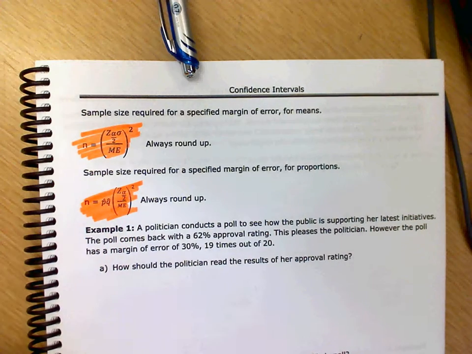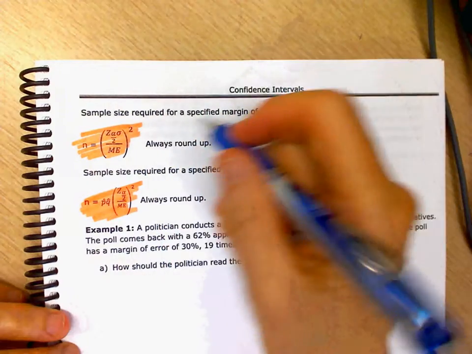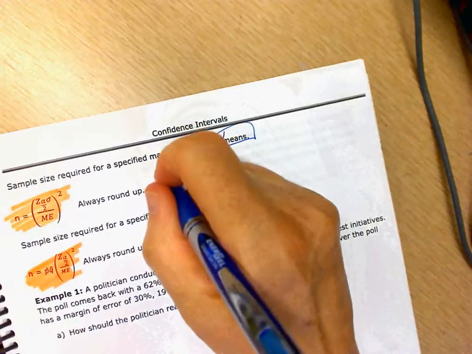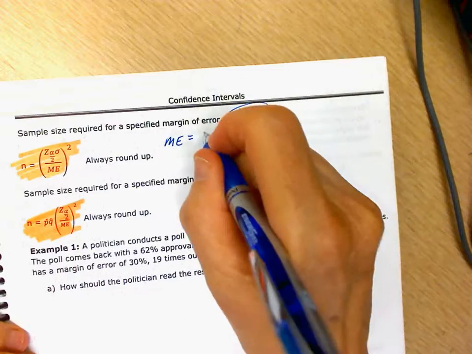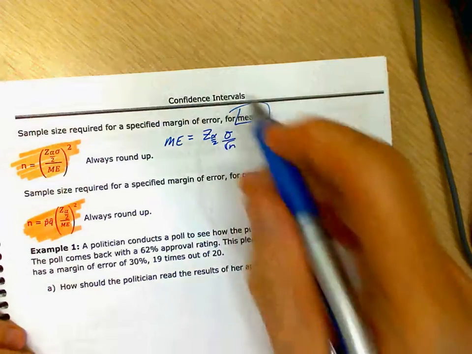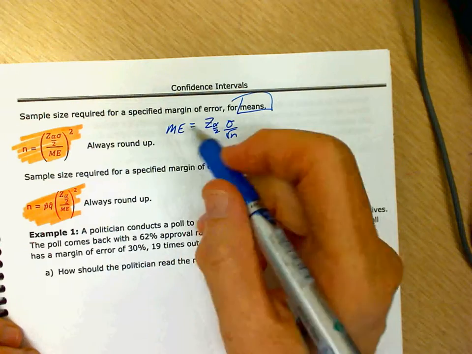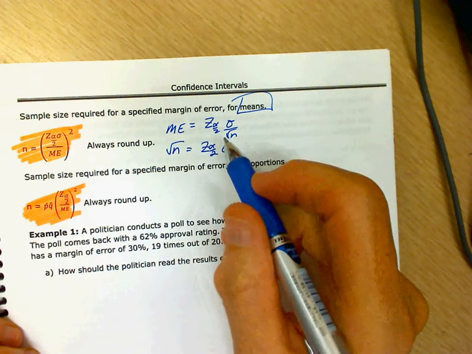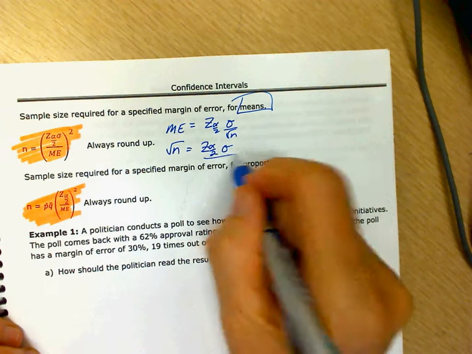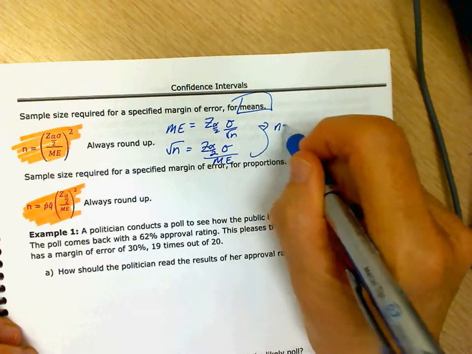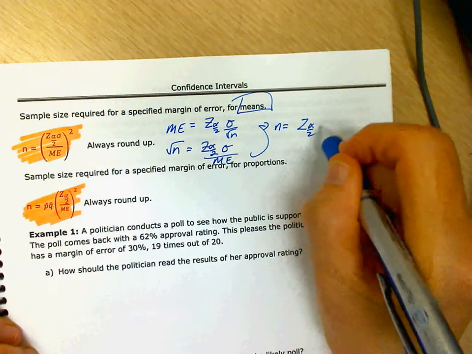Where did that come from? Well, for means, the margin of error is equal to this, so you can solve it for n. Margin of error equals Z alpha over 2 sigma over square root of n, and we can solve for n. So square root of n is equal to Z alpha over 2 sigma all over the margin of error. And then you can square it, so n equals Z alpha over 2 sigma over the margin of error, squared.